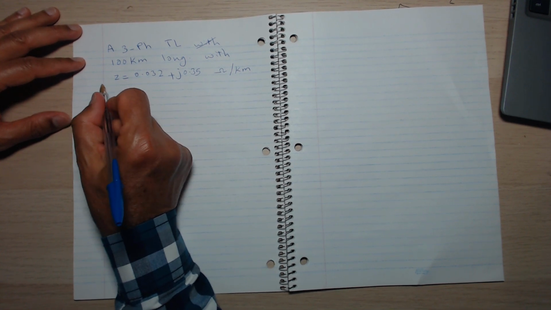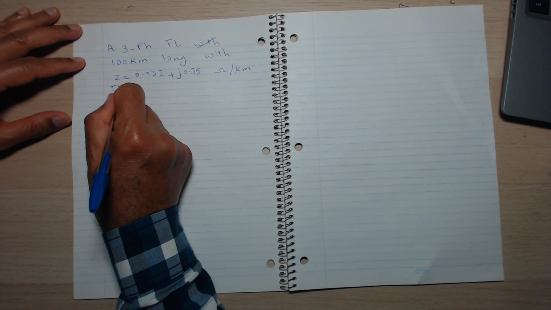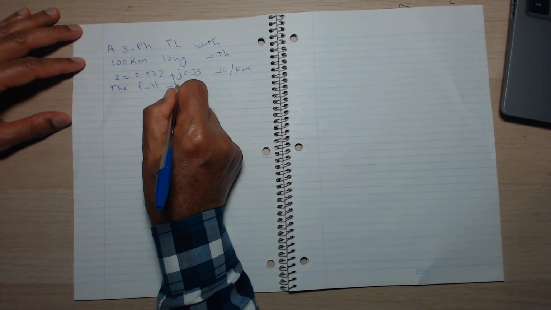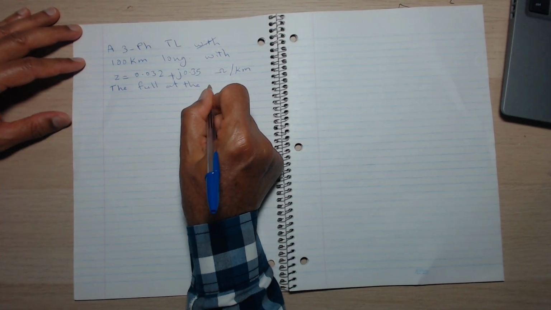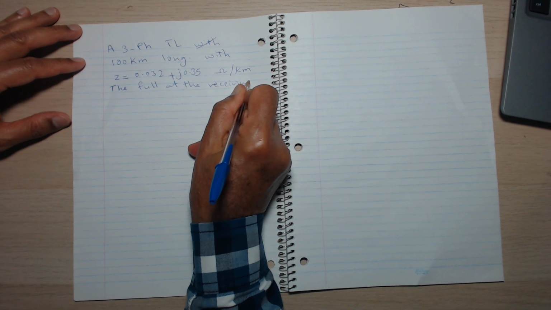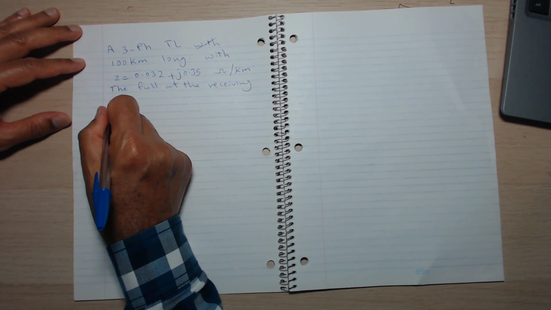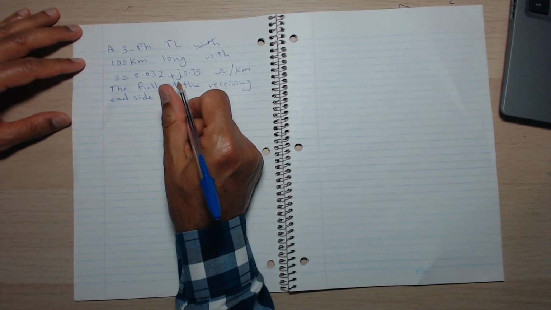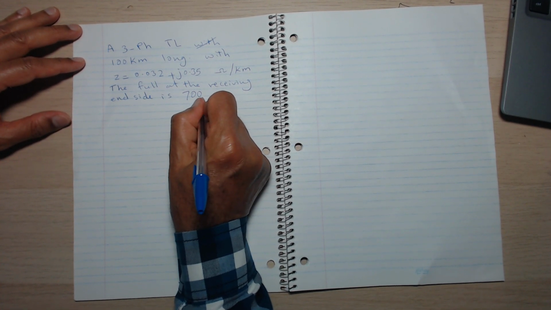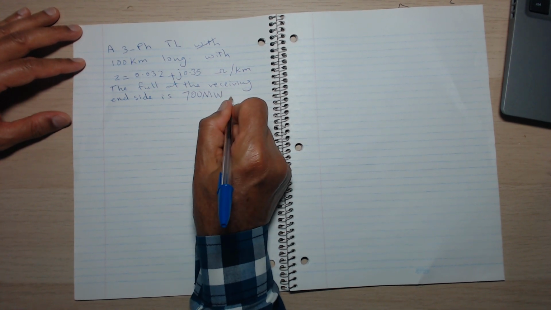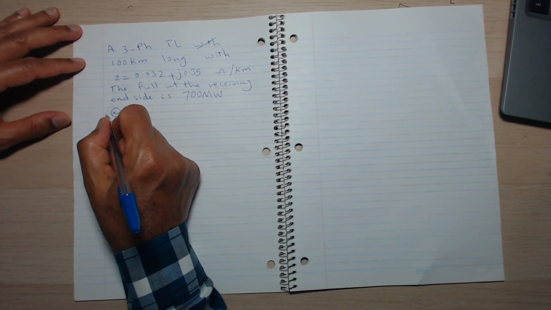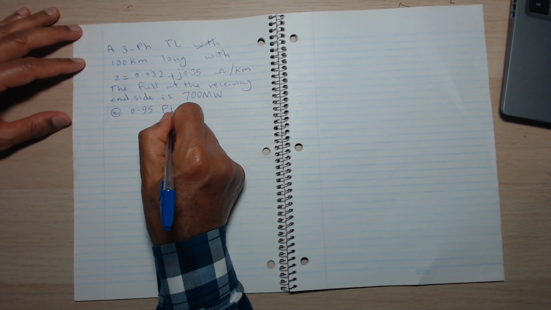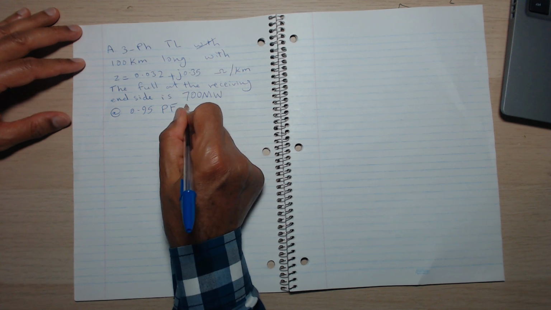And the full load at the receiving end side is 700 megawatt at 0.95 power factor lagging.